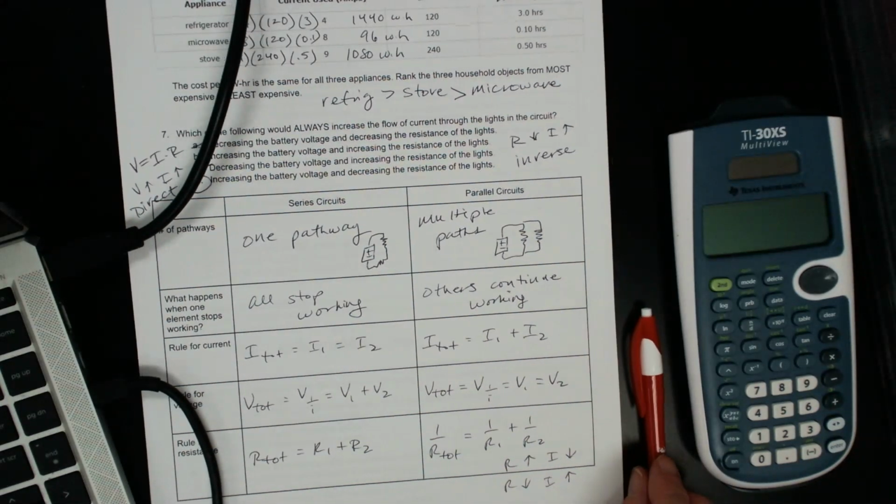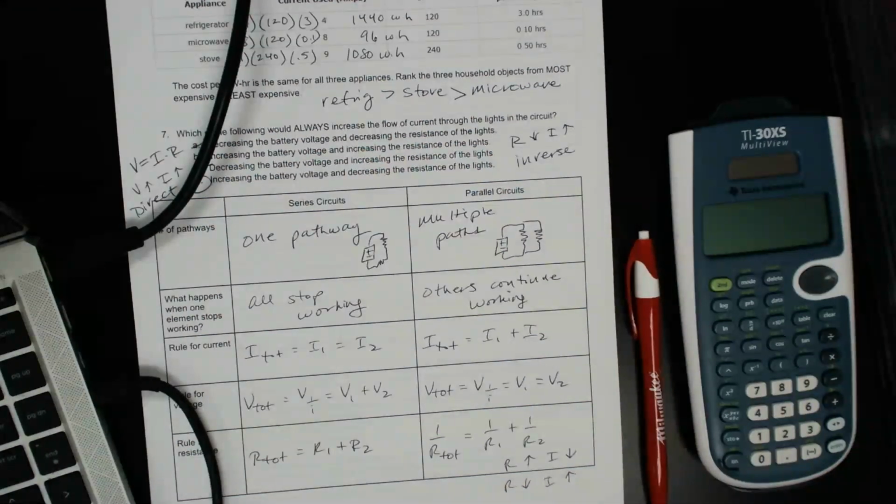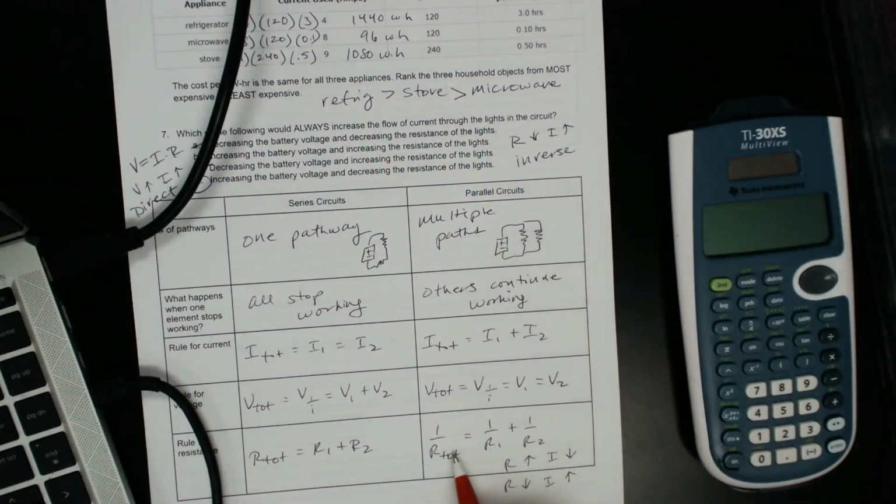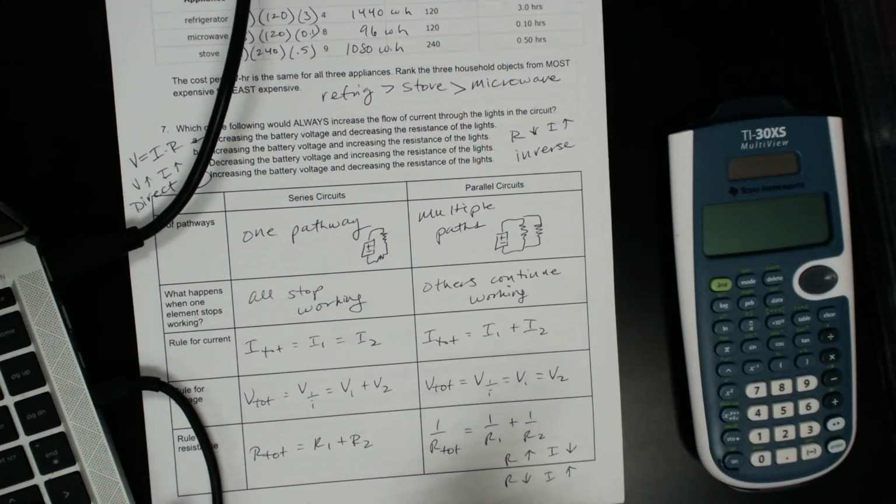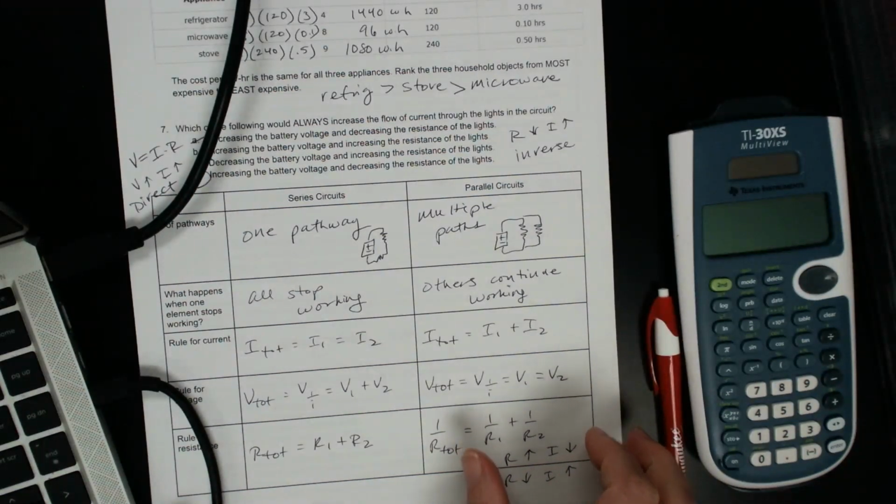We can still use Ohm's law, and a lot of times we did that with problem solving if we could, just to avoid this kind of messy thing. But this is the rule for resistance for parallel circuits. So, all right, then there'll be one more page, a quick page on electromagnetism.